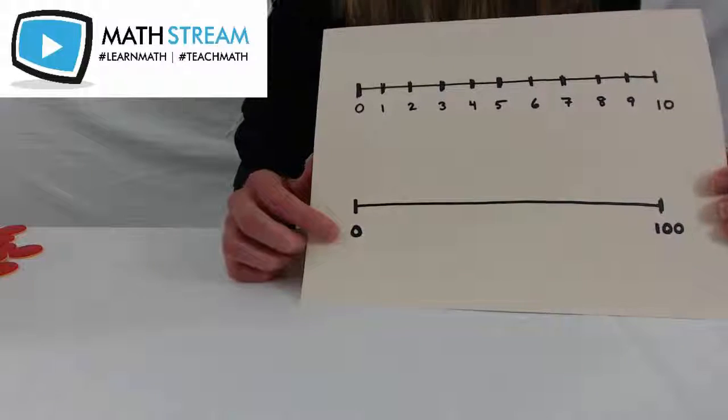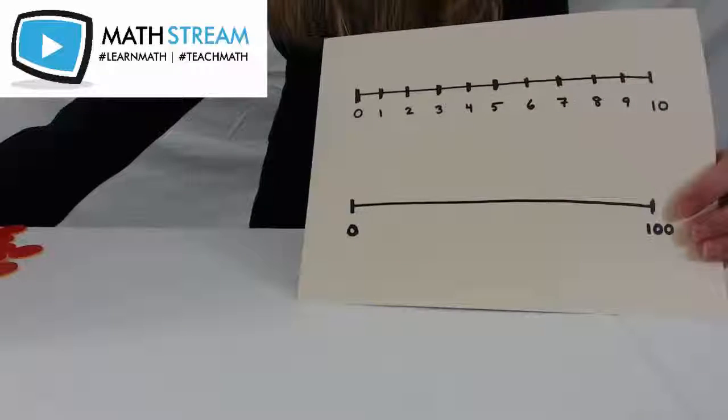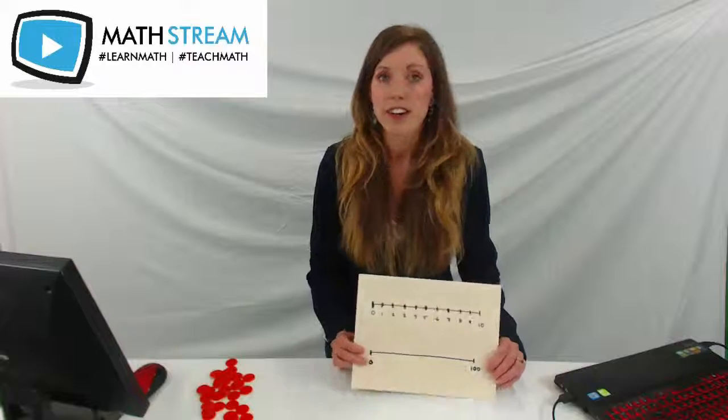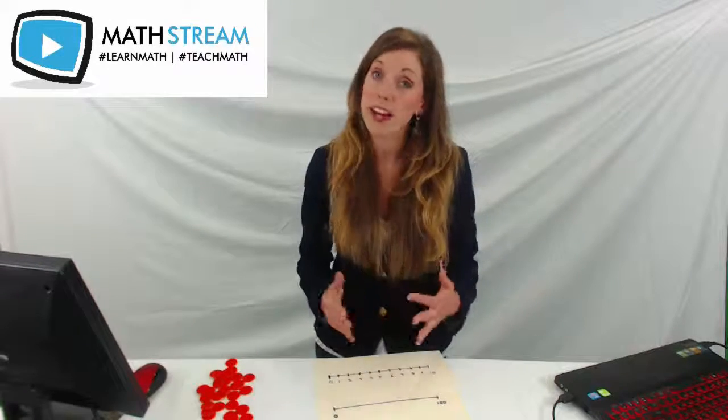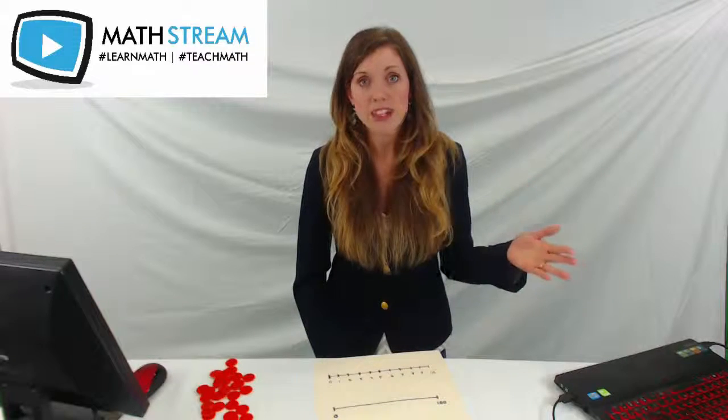Now, number lines are nothing new. We've talked about number lines for a very, very long time. So this material isn't here because it's new, but because it's one of the most foundational ways we talk about numbers and about how we talk about operations on numbers. Again, addition, subtraction, multiplication, division. The number line is a very useful tool.